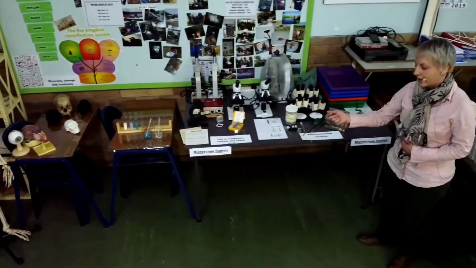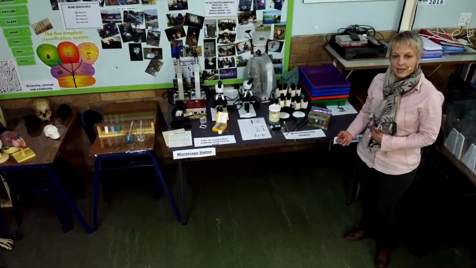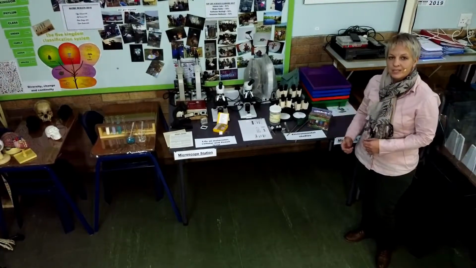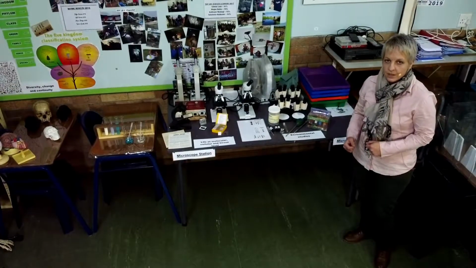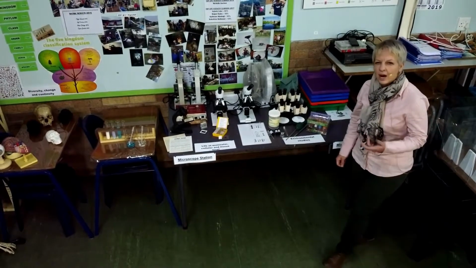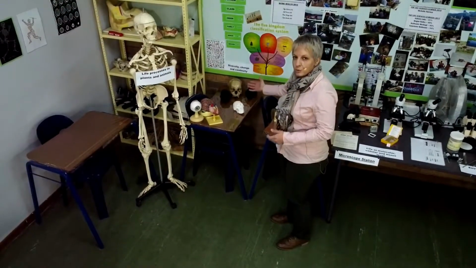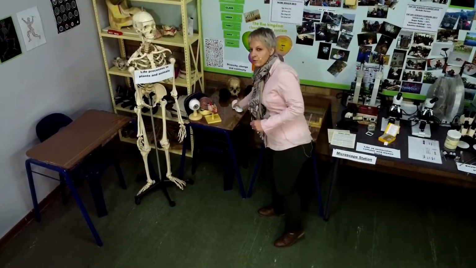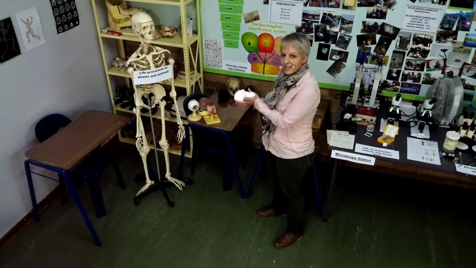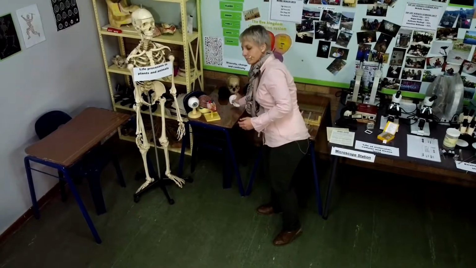Then in our third strand, they learn about the environment. We take them outside on excursions and camps, and we teach them about the human impact on the environment as well. We encourage the learners to take part in the Science Expo to maybe win a prize or a bursary. In our last strand, they learn about biodiversity as well as evolution. We have some 3D printed fossils like Homo naledi here to ensure that the learners understand these concepts better.